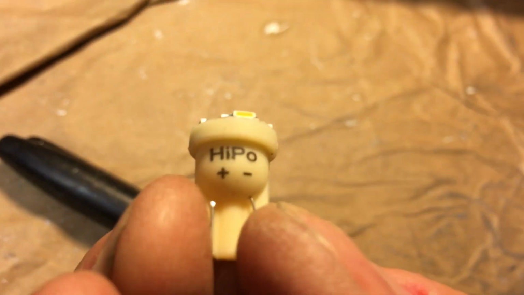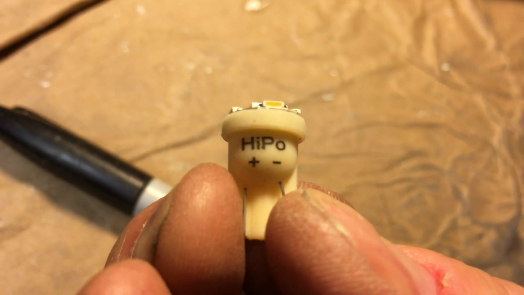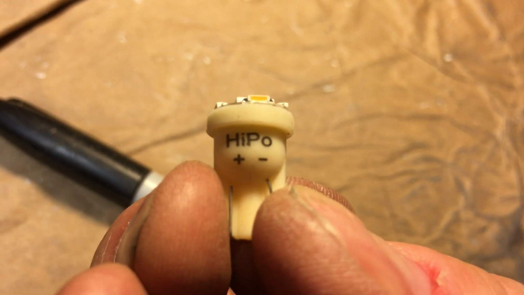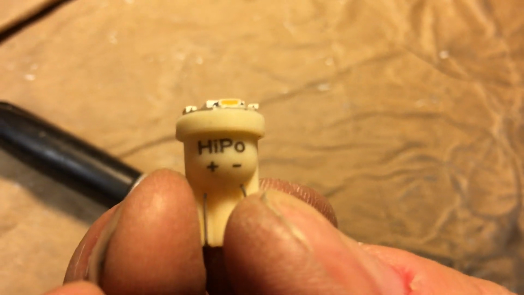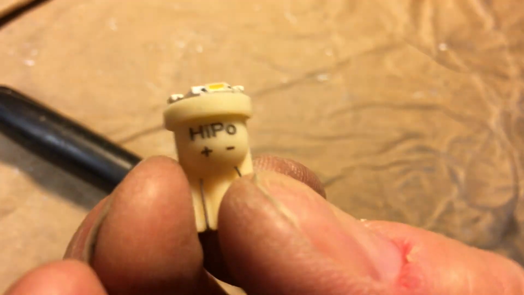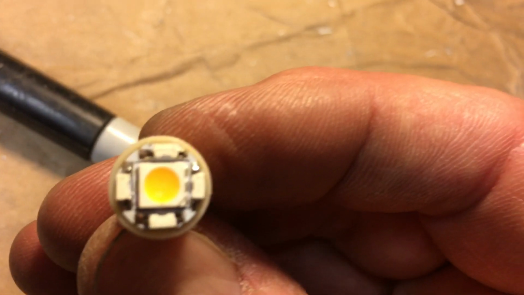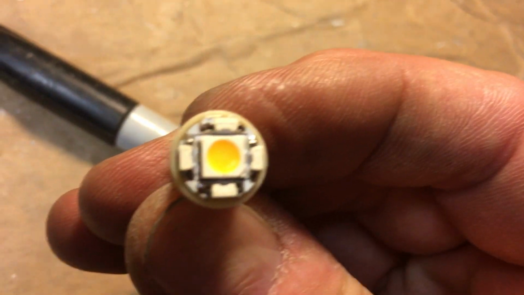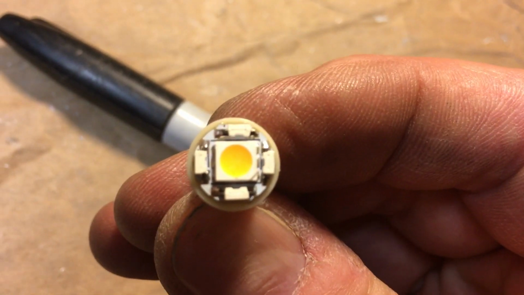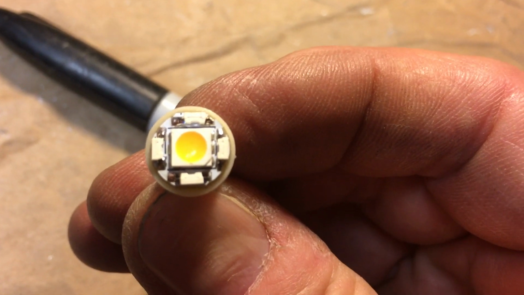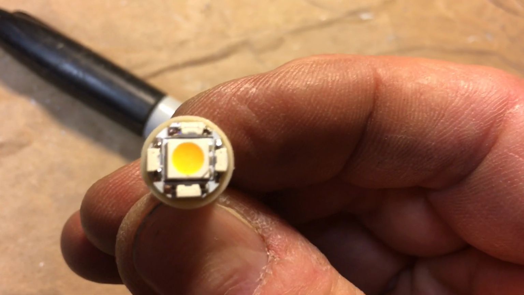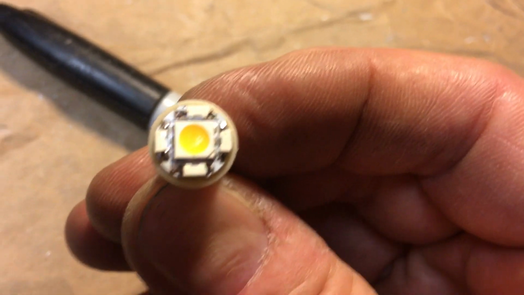I like these because they are actually labeled positive and negative. There's no first guessing and then marking on the bench. And these are super bright, warm white with 5 LEDs. There's the big center one and then 4 around the perimeter. So good stuff.